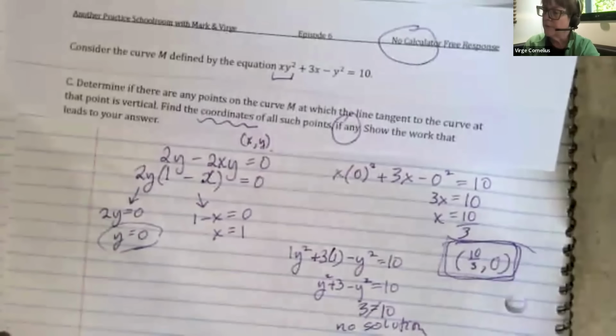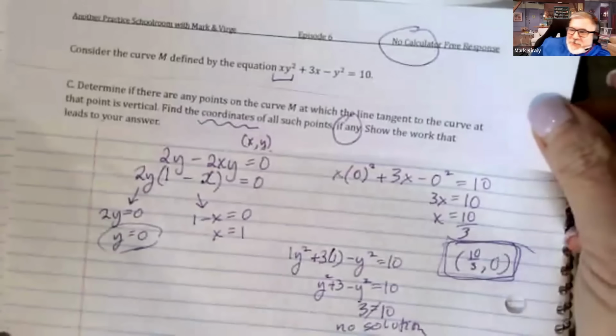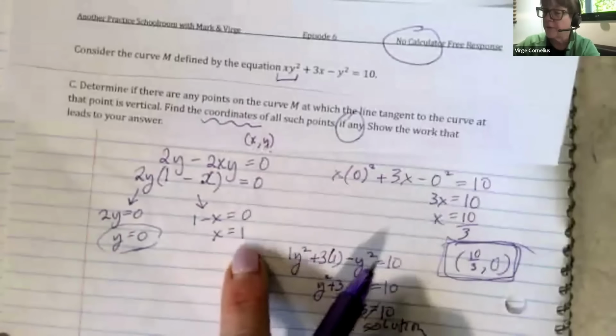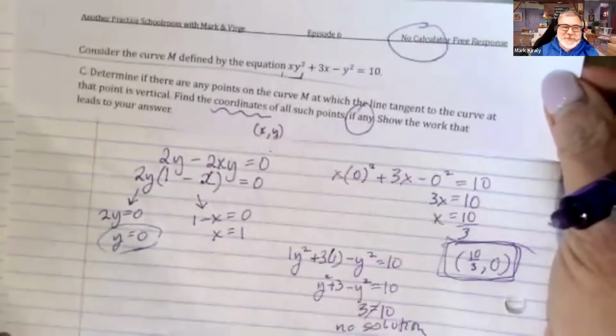There needs to be evidence you considered y equals 0 or x equals 1. Yes, you have to do something with x equals 1. You need evidence that you considered both of them.